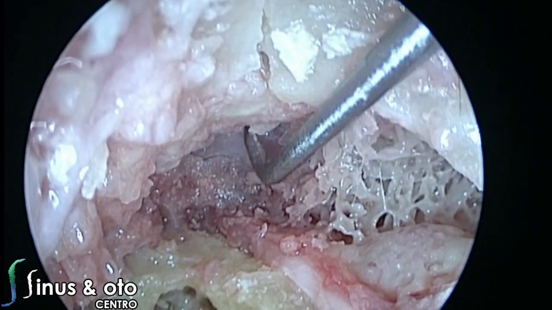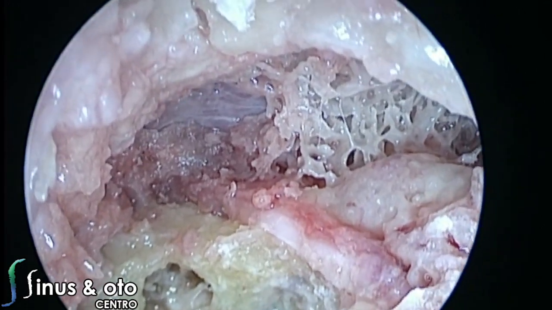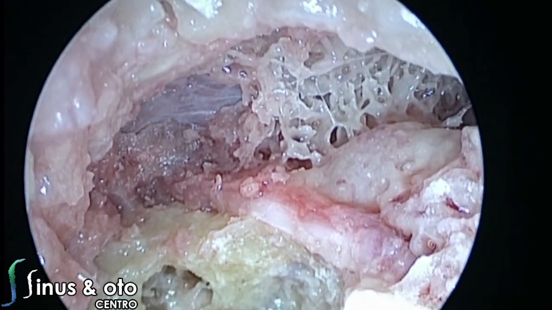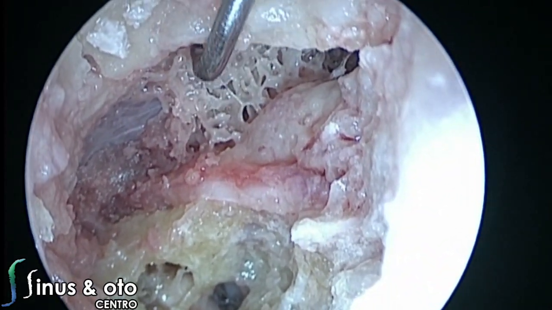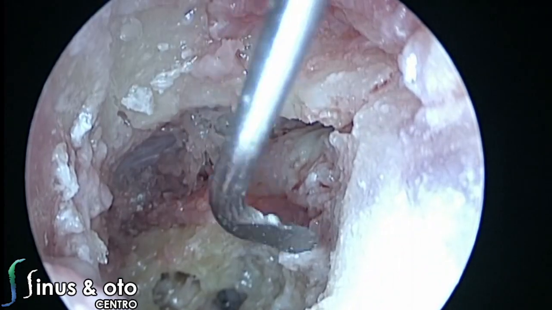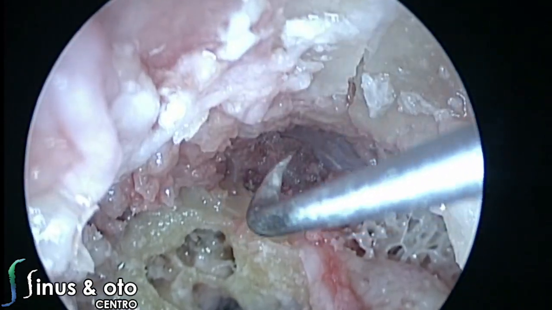Middle fossa dura. And you see the close relationship between the middle fossa dura, the geniculate ganglion, the greater petrosal superficial nerve, and the eustachian tube. Lateral semicircular canal is there. The tegmen is there. You can see the region of the facial recess a little bit over there.